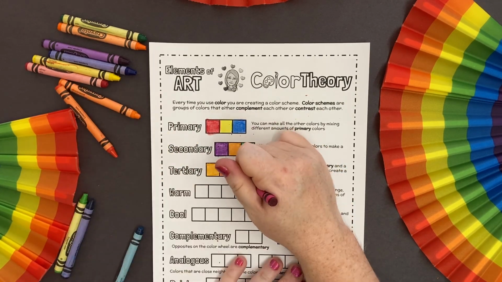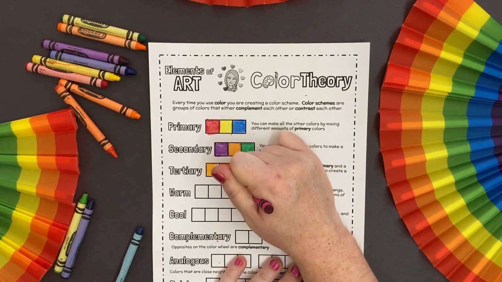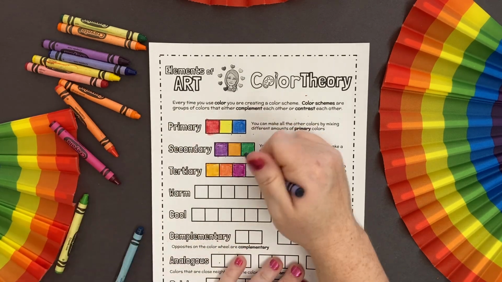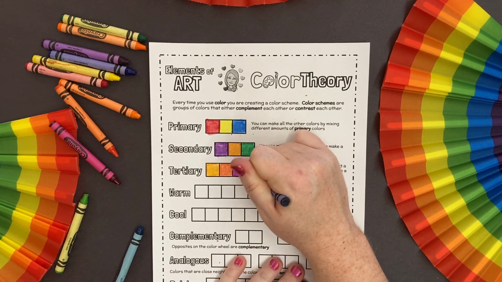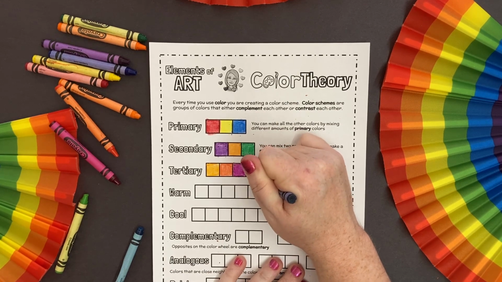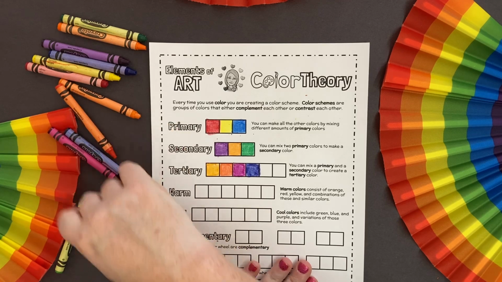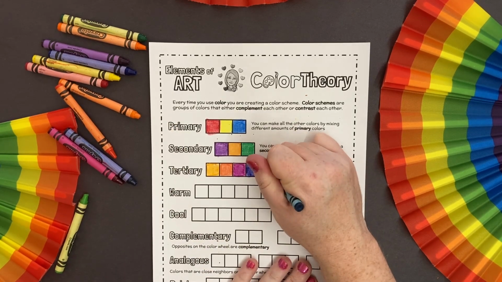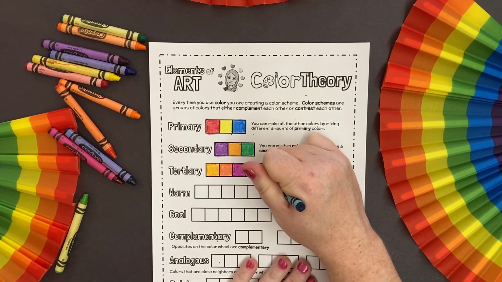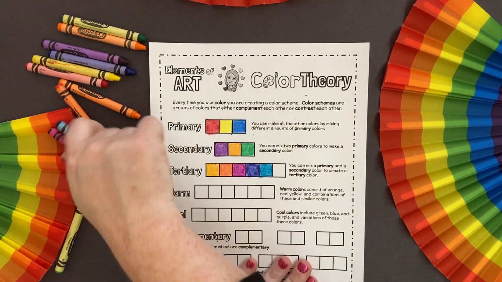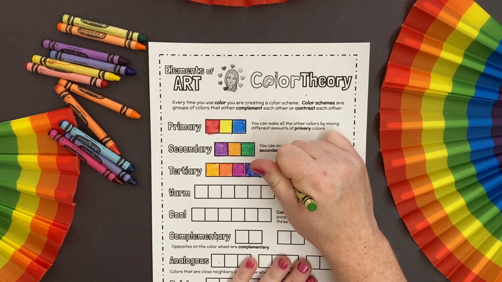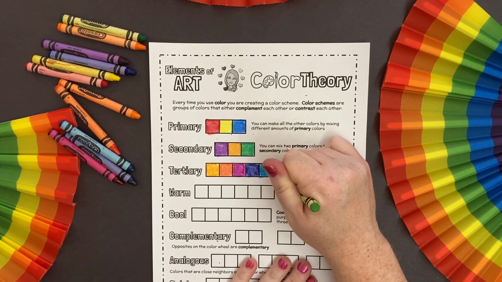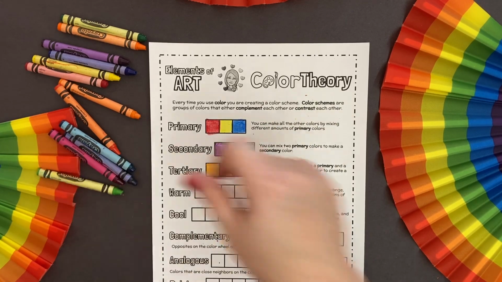Then we have violet red, red violet. We have indigo, aka blue purple or blue violet. We have blue green. And we have, of course, yellow green. Those are our tertiary colors, okay?